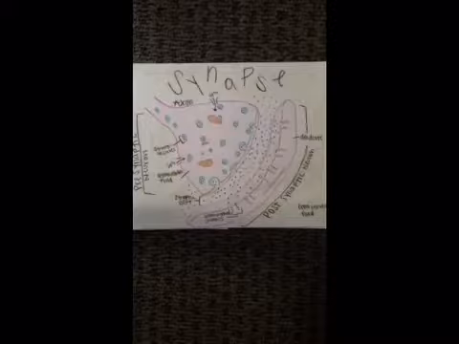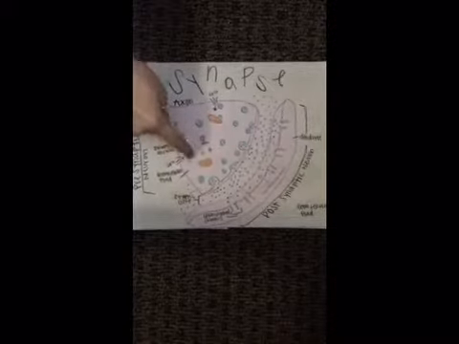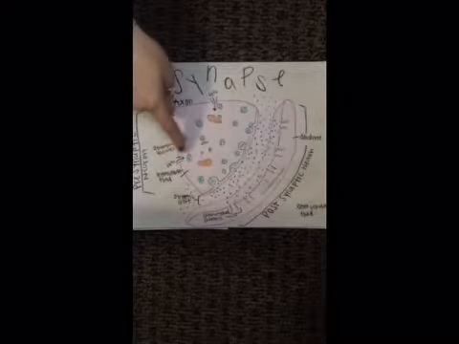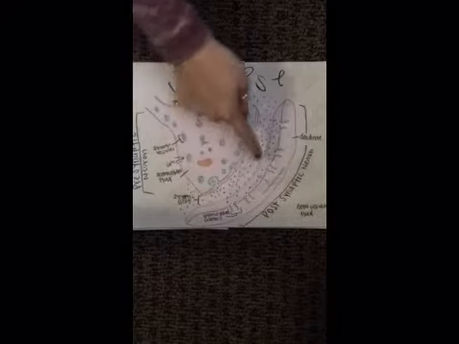Within the presynaptic neuron, there are synaptic vesicles carrying neurotransmitters through the intracellular fluid. In order for exocytosis to occur, calcium ions must enter through the L-type voltage-gated calcium ion channels, directing vesicles into the extracellular space.